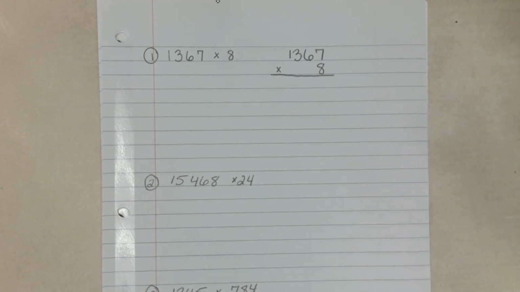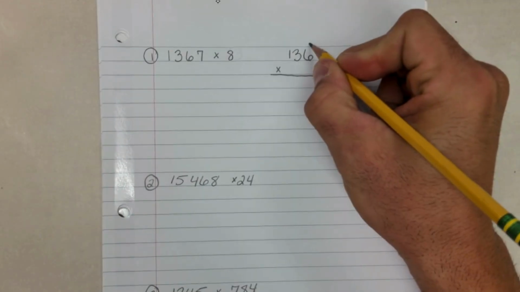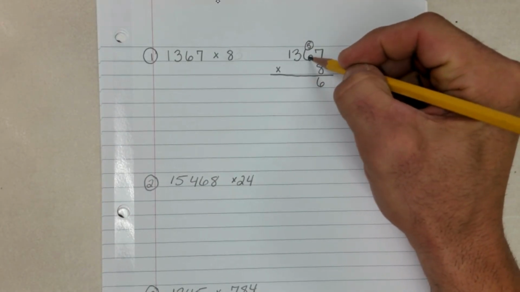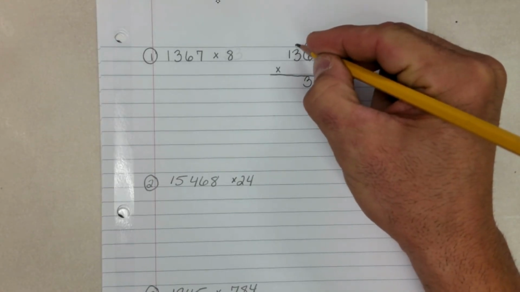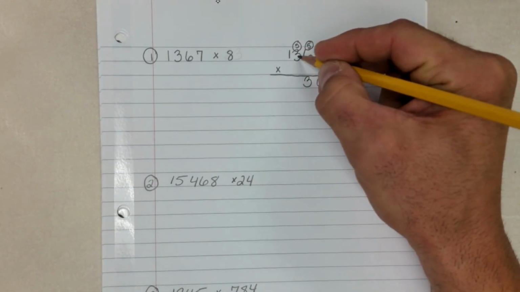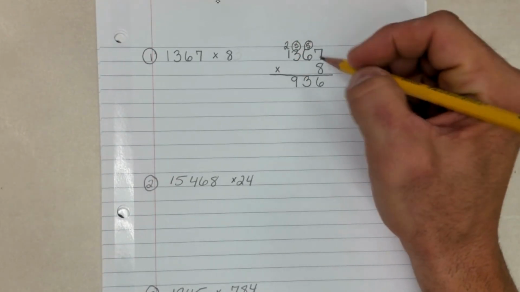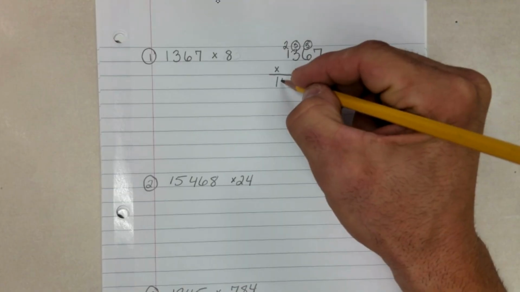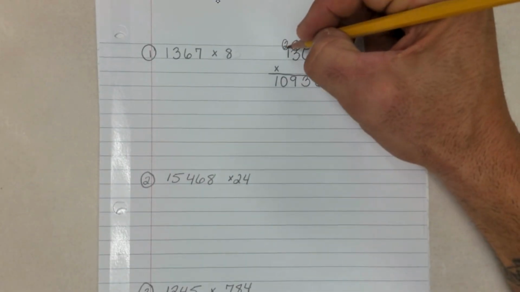our typical regrouping rules. So if I have 8 times 7, we get 56. We always carry that 10. And then we have 48 plus 5, which is 53. We put a 3, carry the 5. 24 plus 5 is 29. We put a 9, we carry the 2. And 8 times 1 plus 2 is 10. So we have our answer using our standard algorithm.